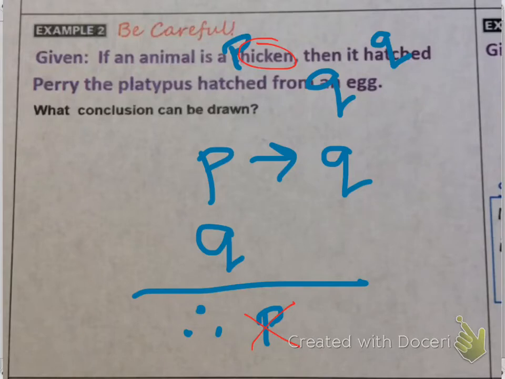So this doesn't work. To think through the process sometimes and make conclusions from it, we need to make sure that it actually works when we do that. So this example is an example of something not being true. Therefore, we can't conclude that Perry the platypus is a chicken, so we're just going to put that as not true.